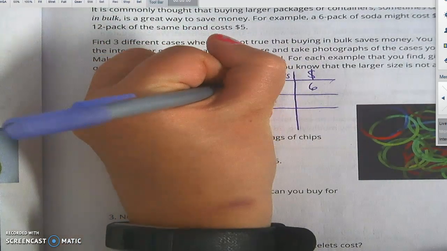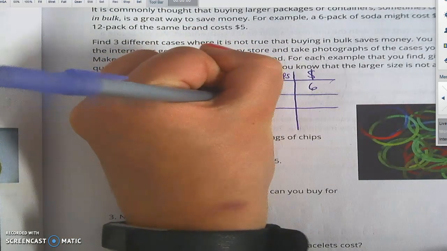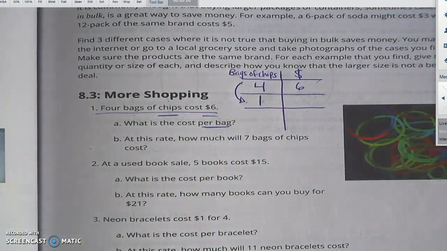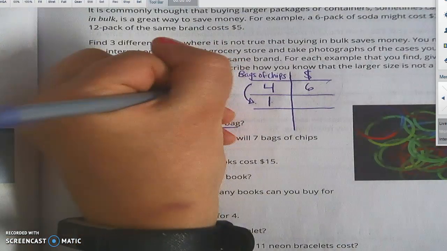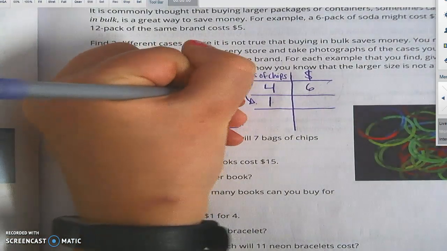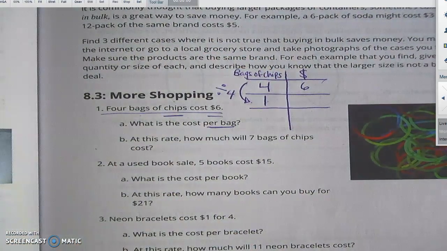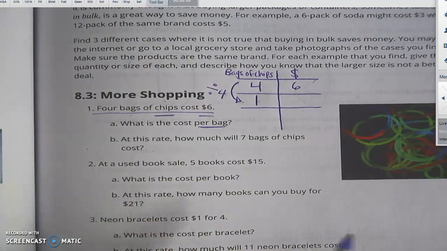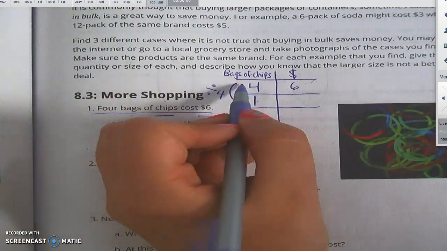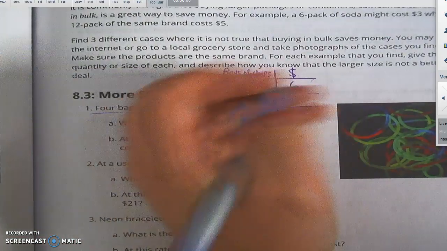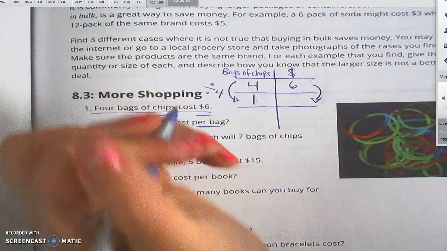And to get from 4 down to 1, I'm thinking of a multiplication or division relationship, I'm going to do 4 divided by 4, because that gets me down to 1. And with equivalent ratios, if I do something to one side, I have to do the same thing to the other side of my ratio.